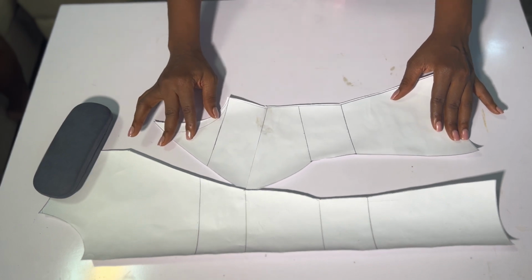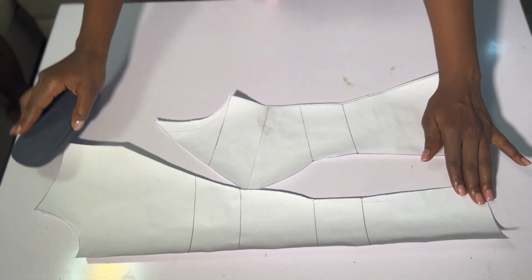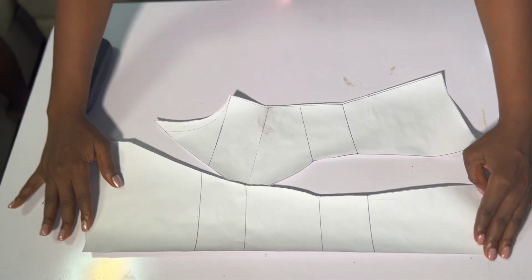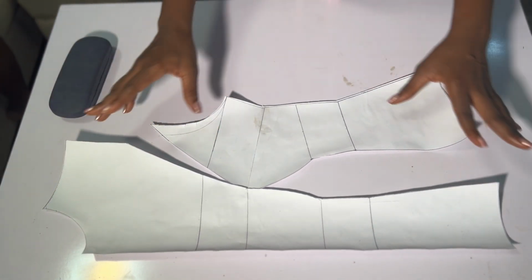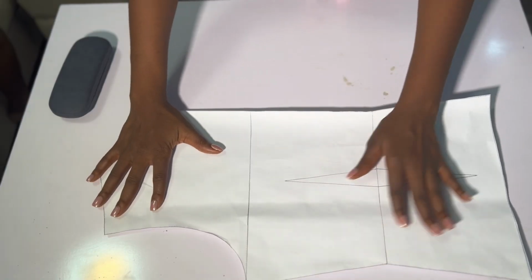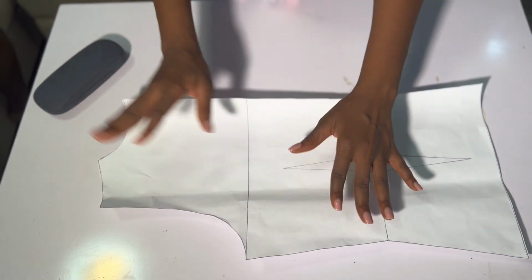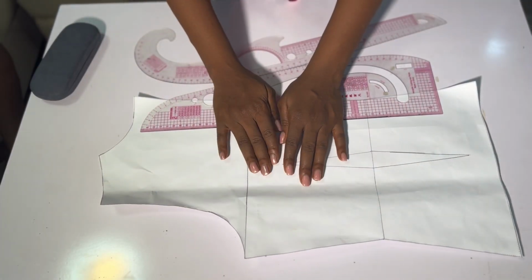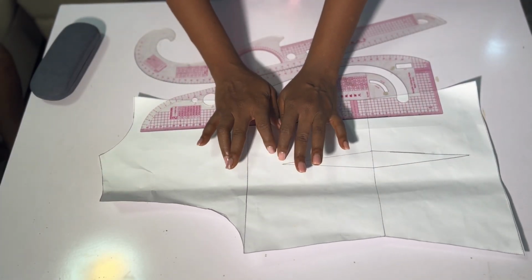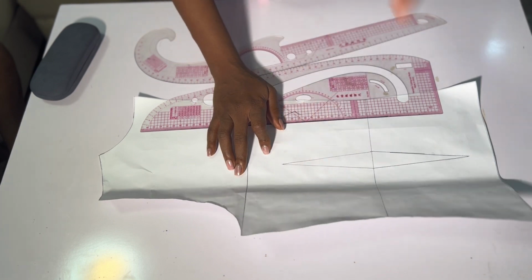Okay, so we are done with the front bodice block. This is our princess bustier for the front. I will show us the back. This is our center back for the princess bustier, and we'll be doing basically the same thing we did for the front. Okay, it's optional.